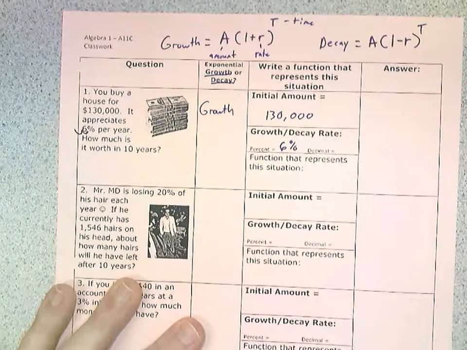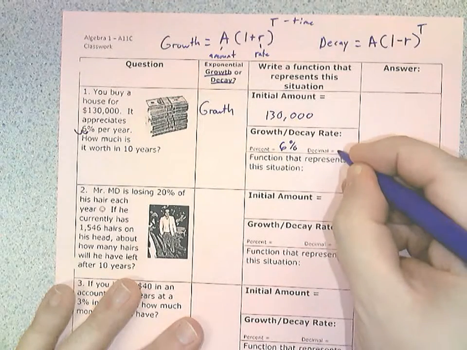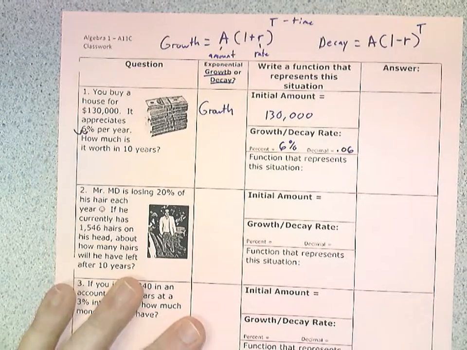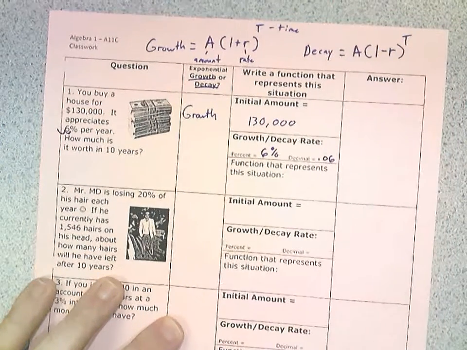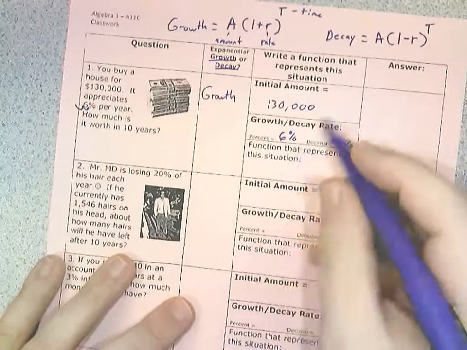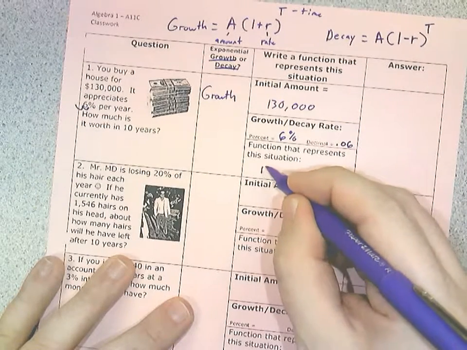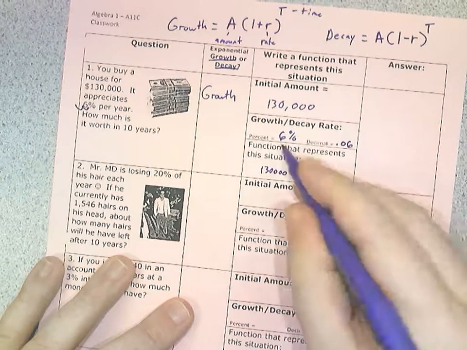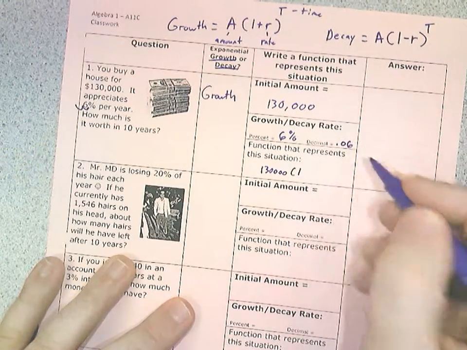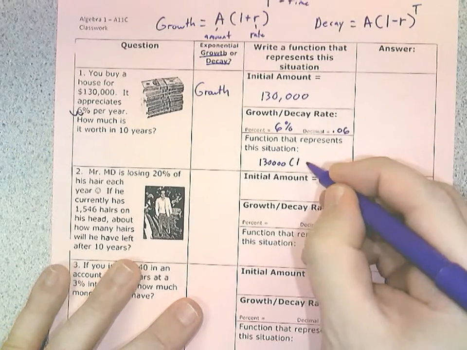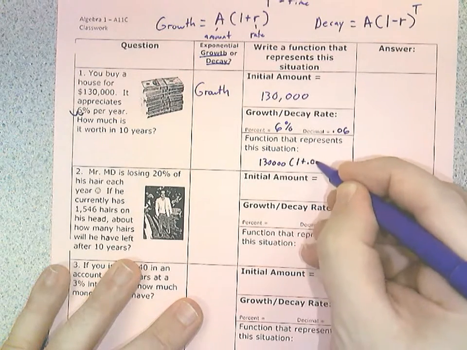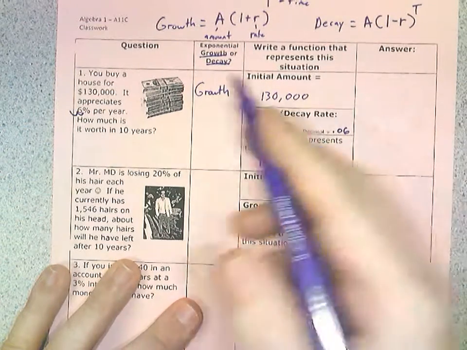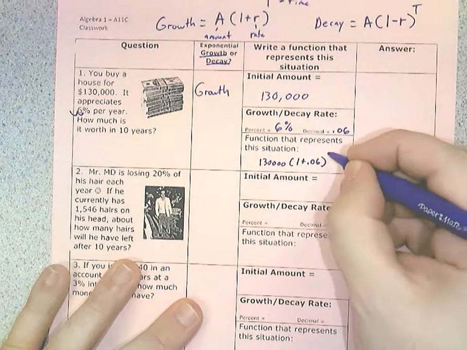So from 6%, I'm going to be at 0.06. Then to set up our function, our amount is 130,000, and then we multiply by 1 plus our percent as a decimal. So it's going up by 0.06, so 1 plus 0.06, and then we raise that to the power of t.